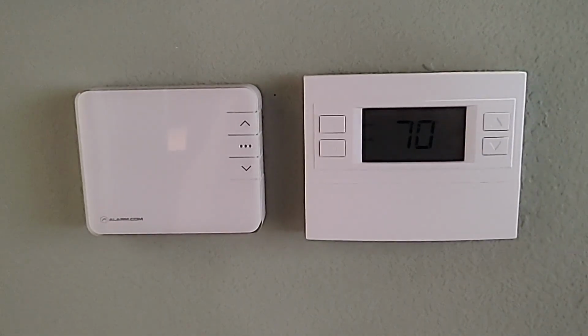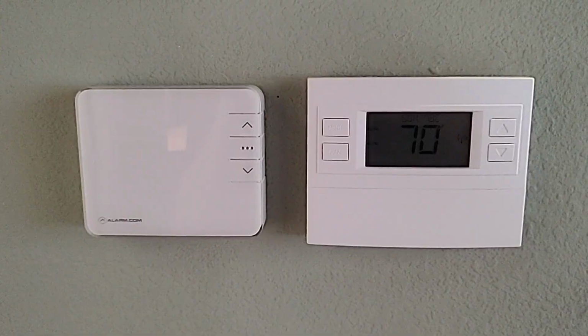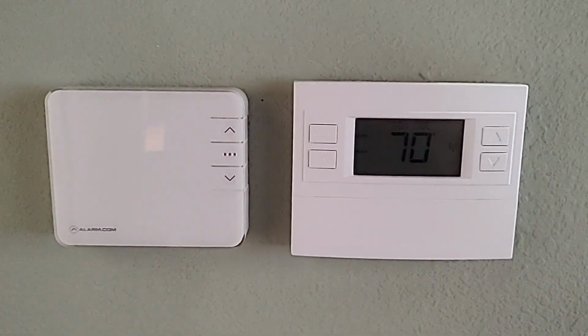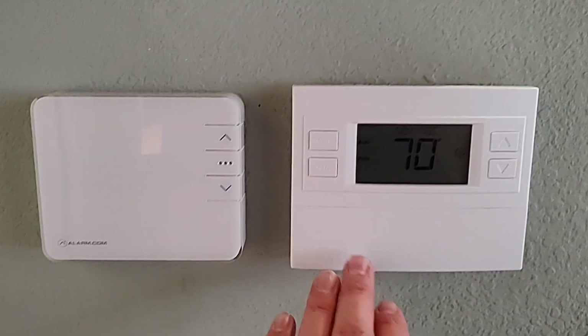Hi, this is a quick tutorial on the two most common types of thermostats that you'd find in a Bennington Properties home. So I'm going to start with this first one on the right.